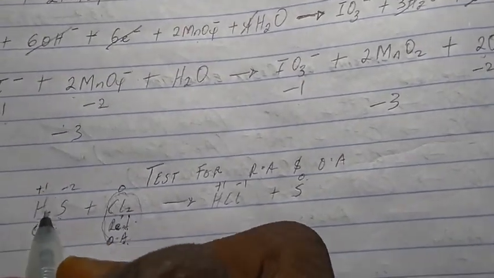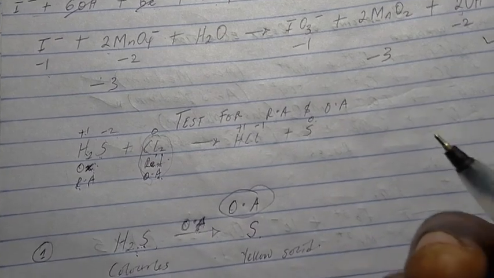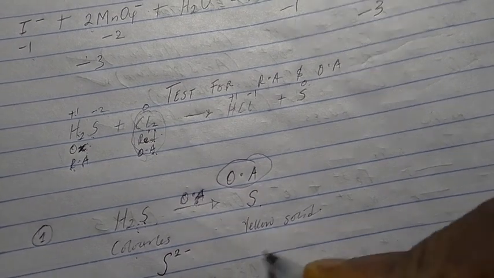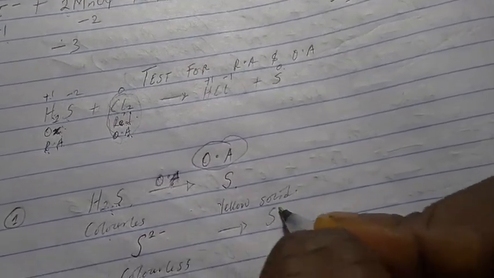You can write it in ionic form. The reason is that the hydrogen is plus 1 on both sides, so nothing is happening to the hydrogen. You remember where we started from. So that means it went from S2-, which is colorless, to what now? To S, and that S is 0.